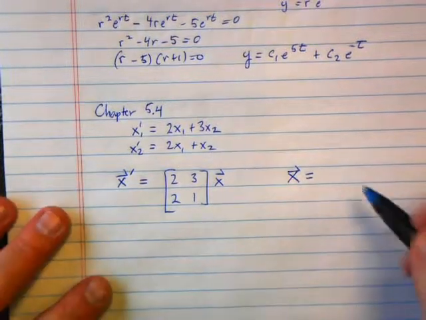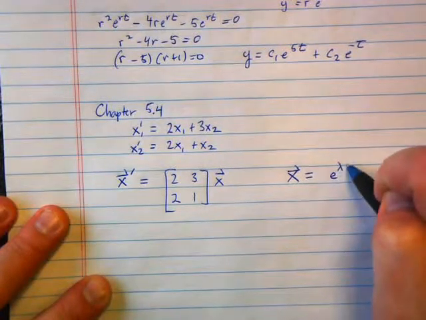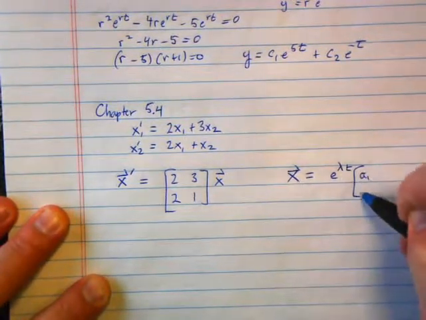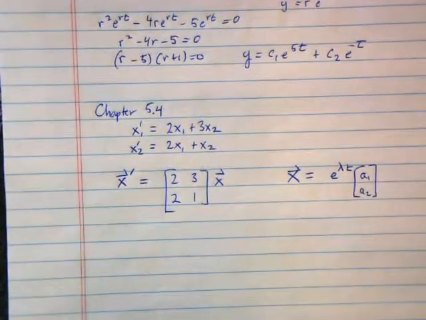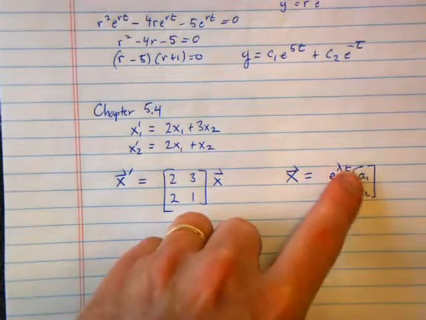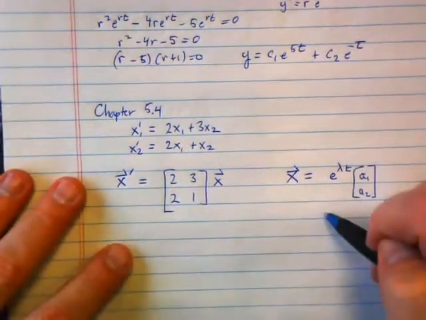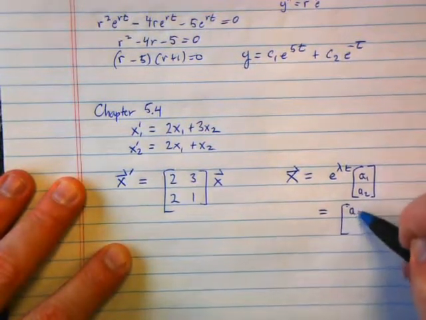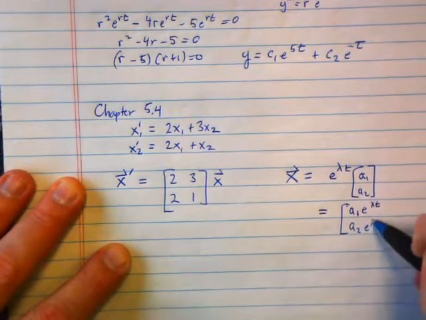So I'm going to guess that my answer has an e to the lambda t times some number a1 and some number a2. So it could be written as a1 e to the lambda t, a2 e to the lambda t.